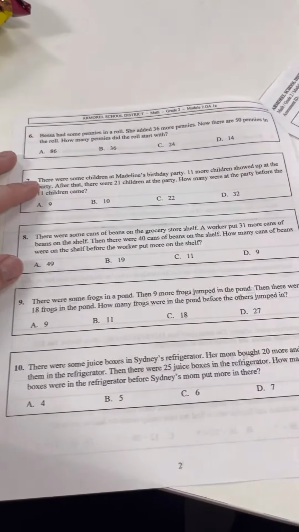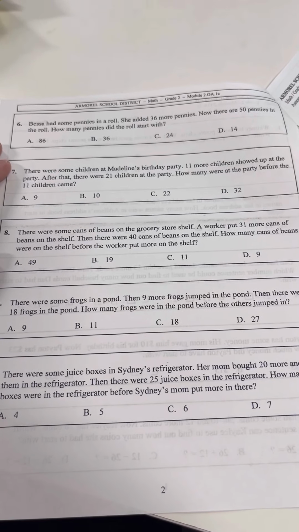The next one says, Bessa had some pennies in a roll. She added 36 more pennies. Now there are 50 pennies in the roll. How many pennies did the roll start with?